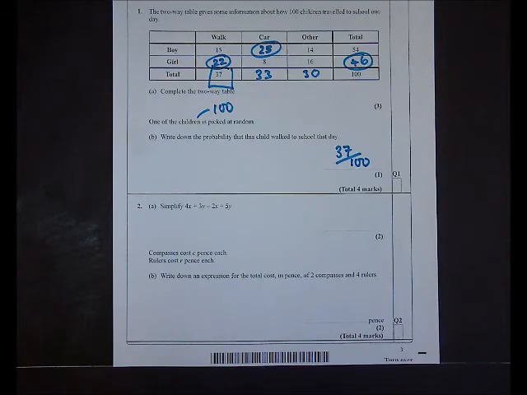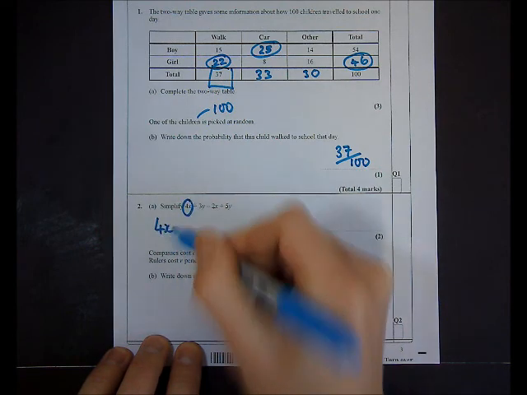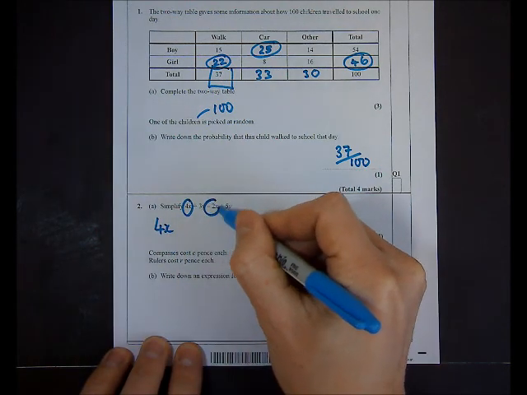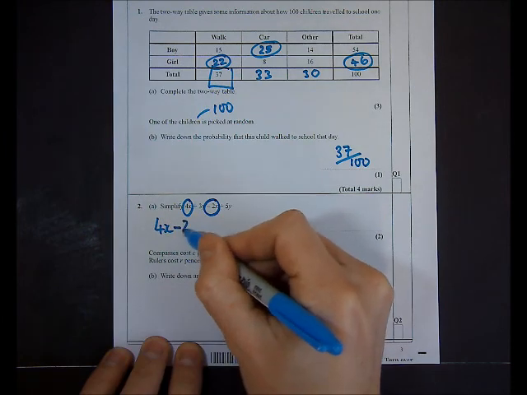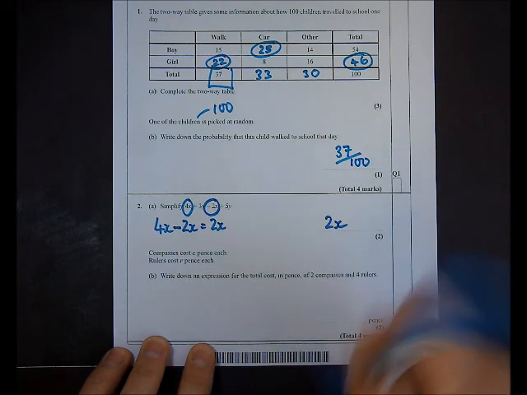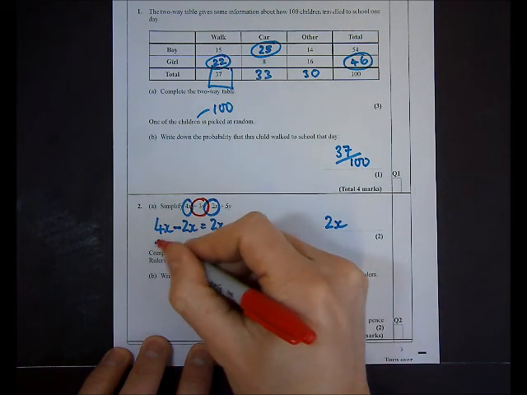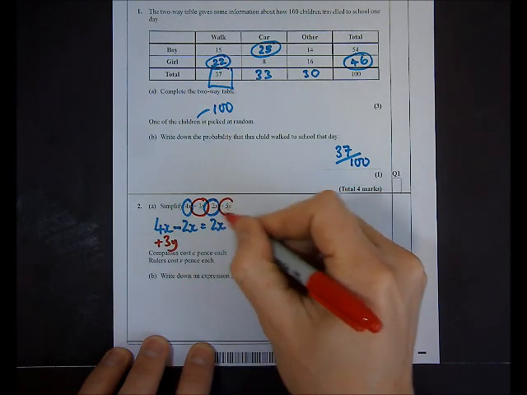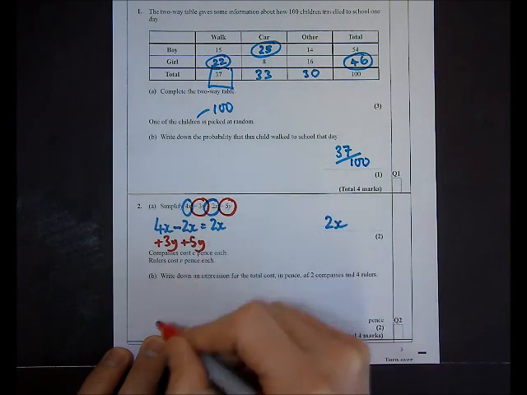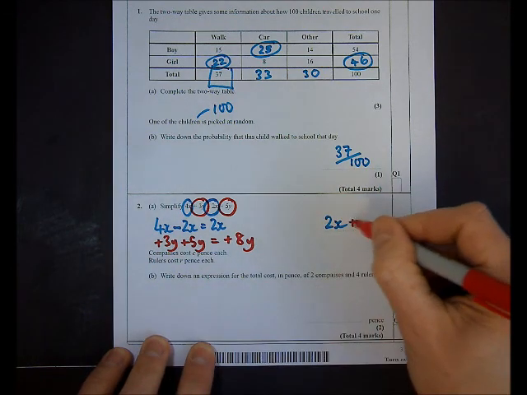On question 2, I'm told to simplify 4x + 3y - 2x + 5y. So to start with, I've got 4x, and I want to take away from that 2x. So 4x take 2x would be 2x, and that's the first part of my answer. The second part of my answer is found by doing the 3y, and then adding on another 5y, which would get me 8y added on. So it would be 2x + 8y.